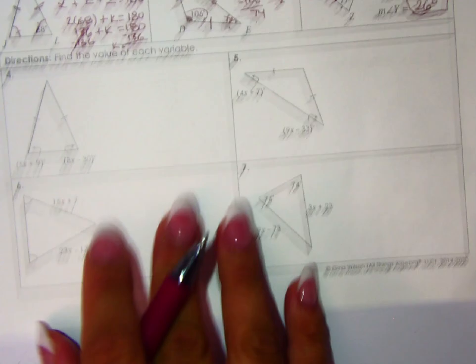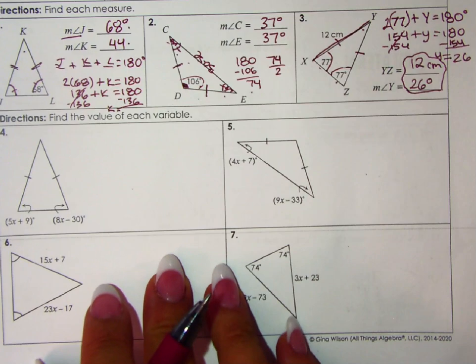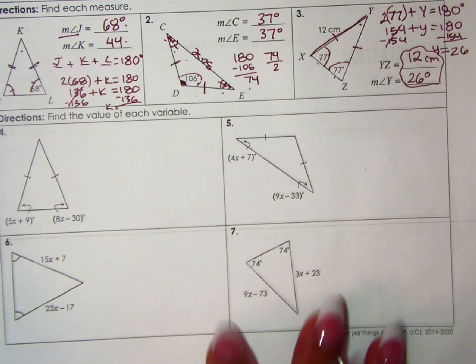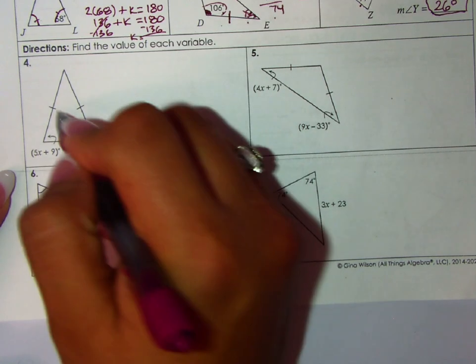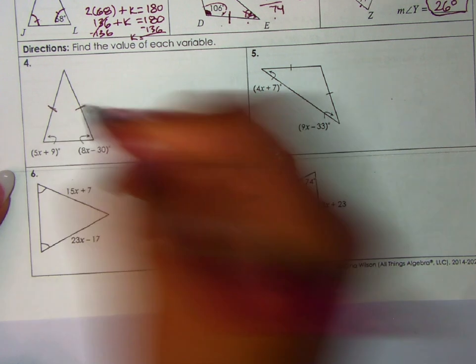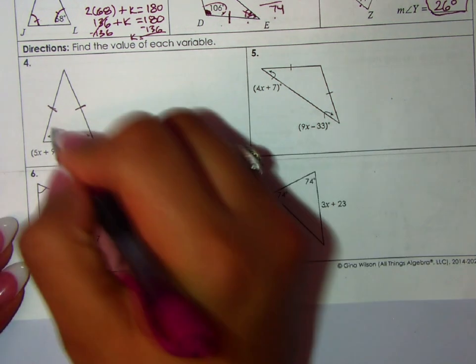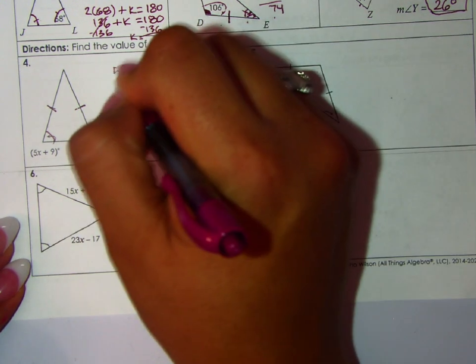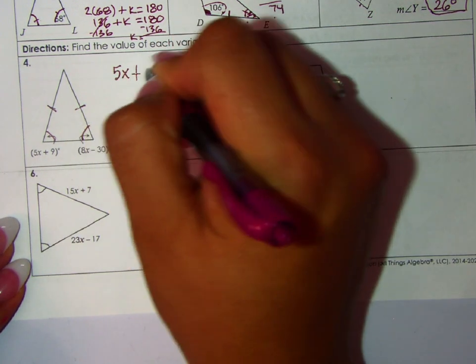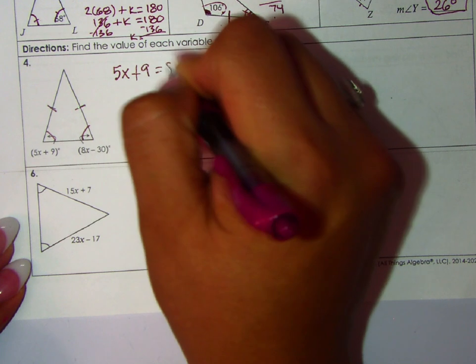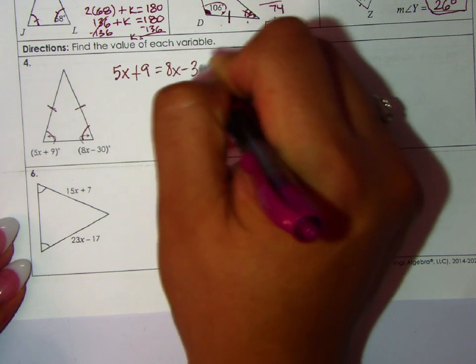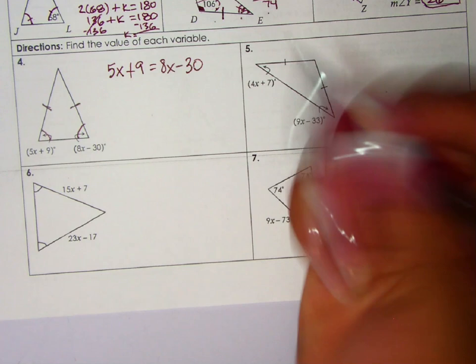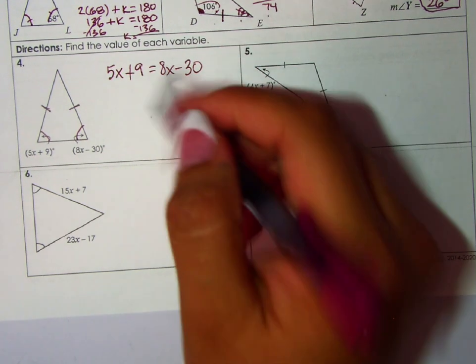Numbers 4, 5, 6, and 7 are pretty much what we're doing right now, but with expressions. So now you look at what you're given. You're given two sides that are dashed to be congruent, which means that these base angles are also congruent, so you write the equation 5x + 9 = 8x − 30. To solve this equation, isolate the variable.